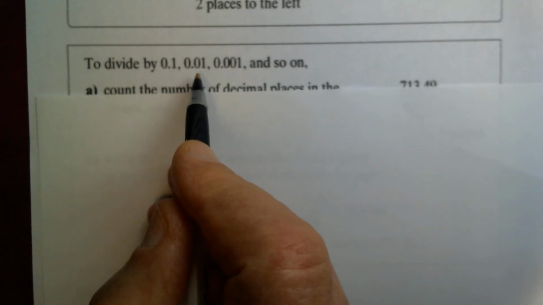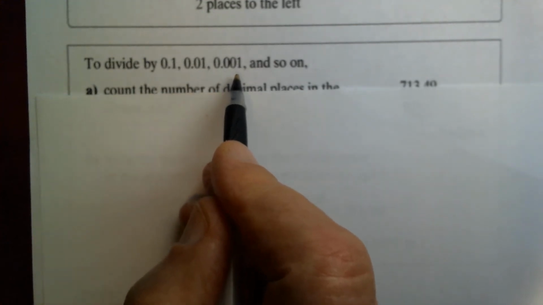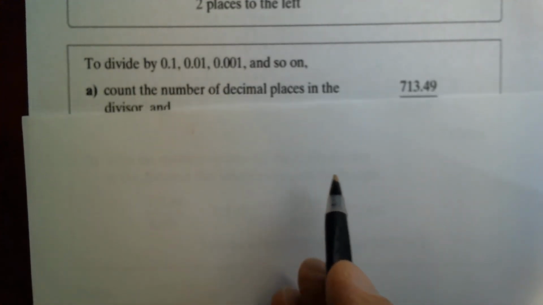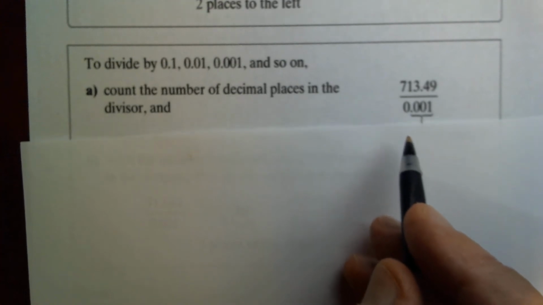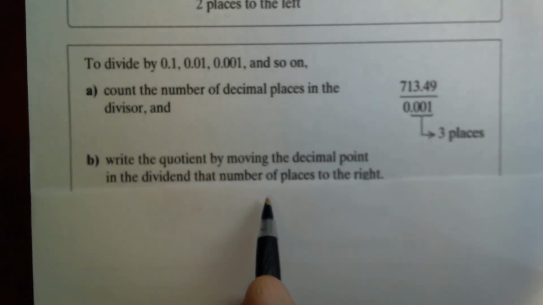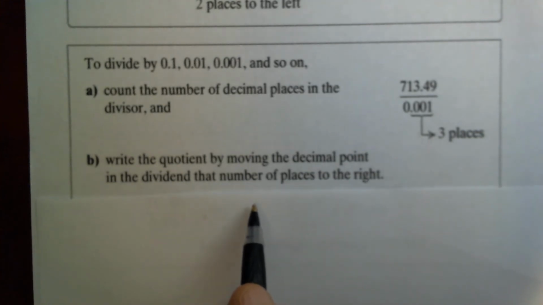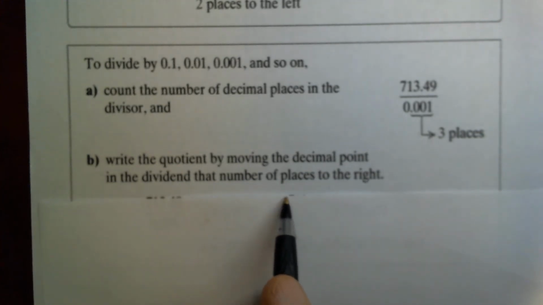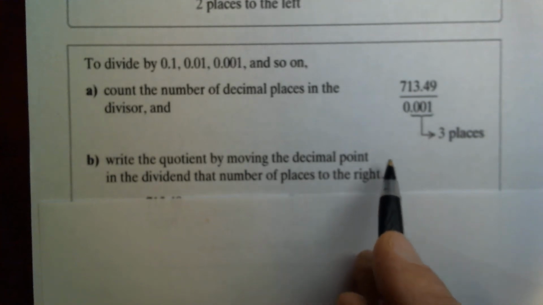Now, when we divide by 0.1 or 1/10, or 0.01, or 0.001, and so on, again, we count the number of decimal places in the divisor, and then we write the quotient by moving the decimal point in the dividend that number of places to the right.